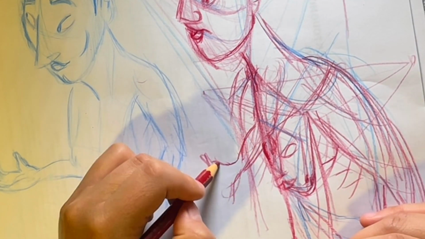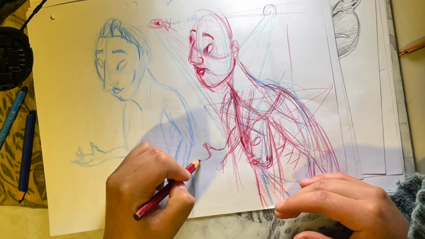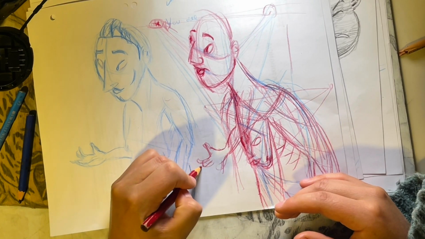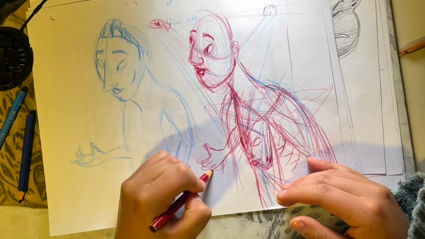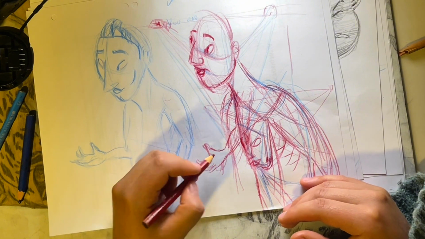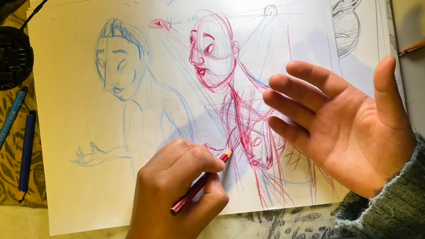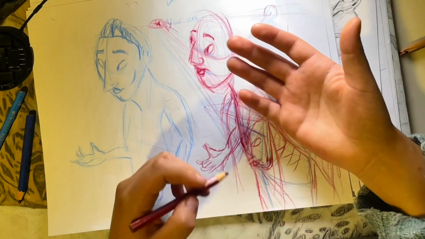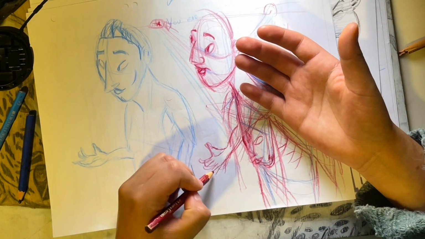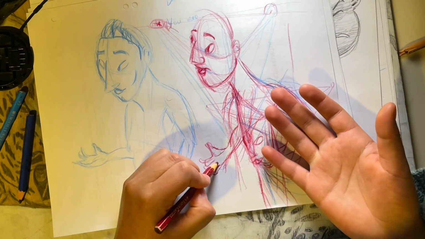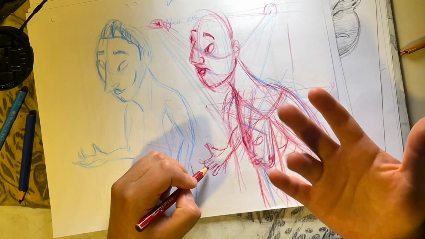Here, this is a thumb, and pinky, and how do you call this finger?